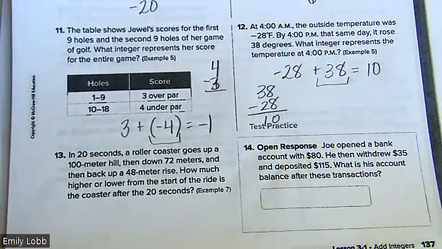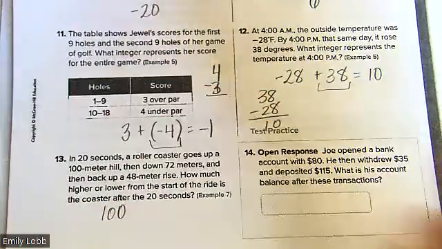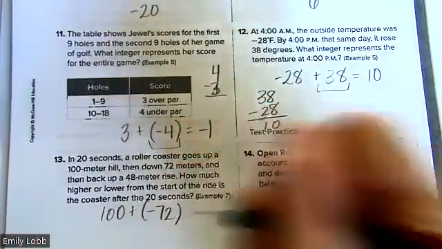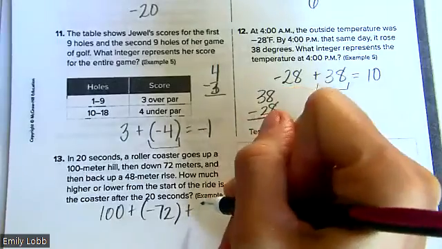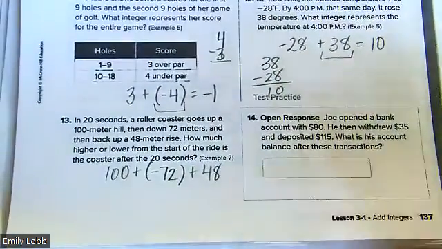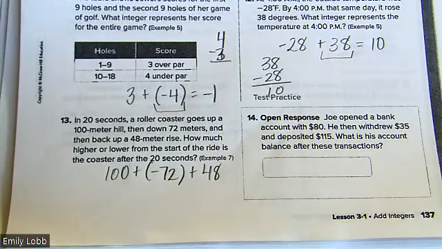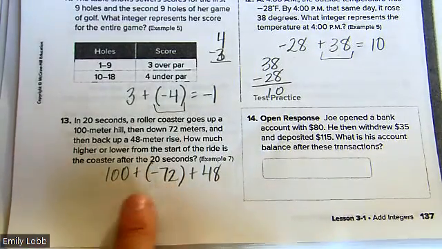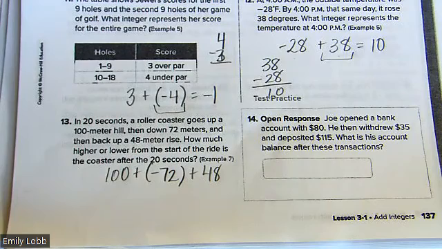In 20 seconds, a roller coaster goes up a 100-meter hill. So it's going up 100 meters, then down 72 meters, and then back up 48 meters. How much higher or lower from the start of the ride is the coaster after the 20 seconds? 76. So what's 100 plus a -72?